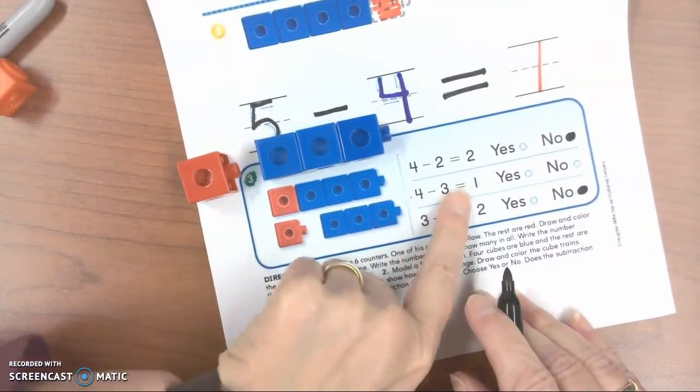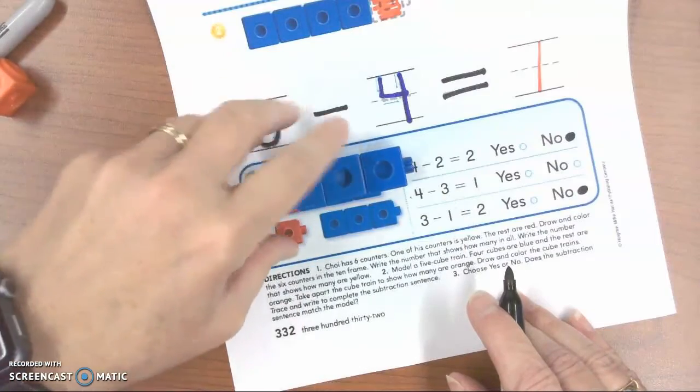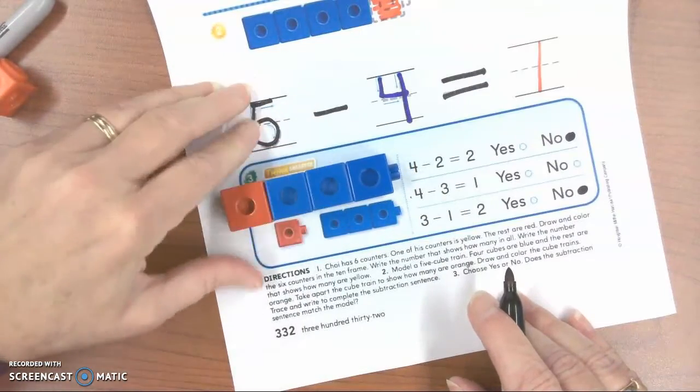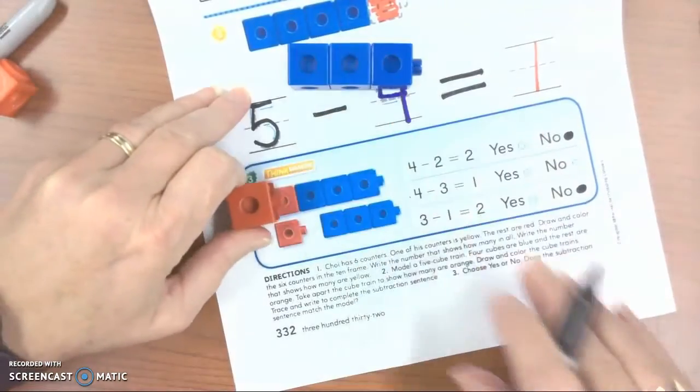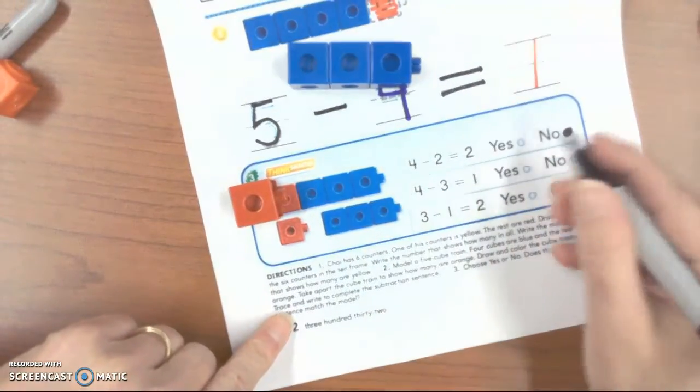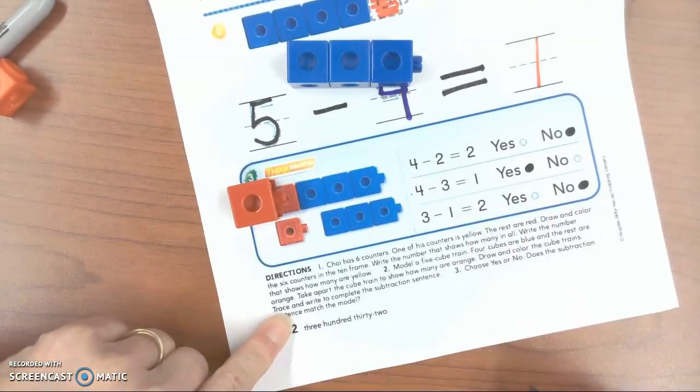So then we have 4 subtract 3 is 1. And what if we take the blue away? What do we have left? 1 red. So yes, that one matches our picture.